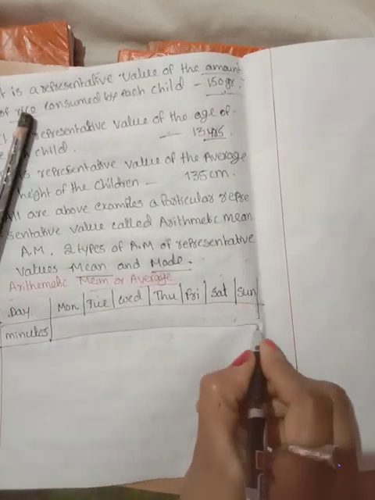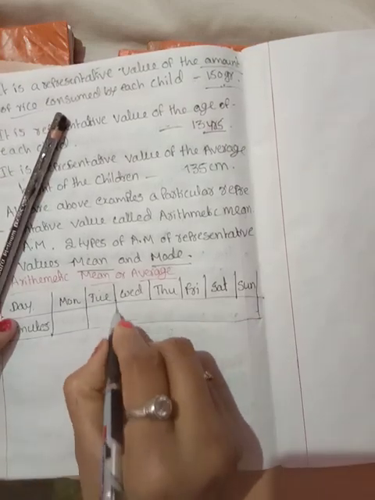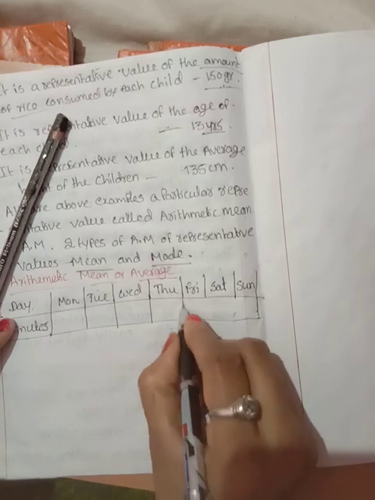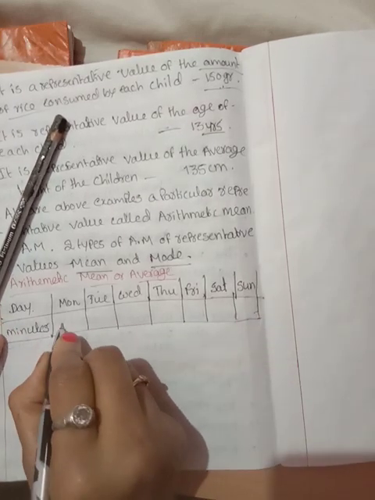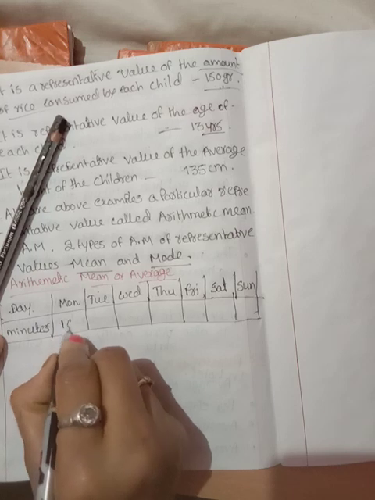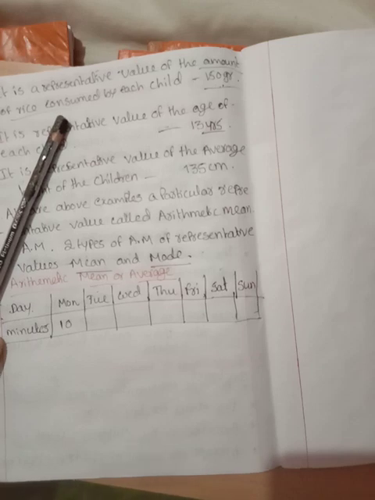Here the physical education teacher in our school practices regularly, week-wise, day-wise. For example, Monday's practice is 10 minutes.